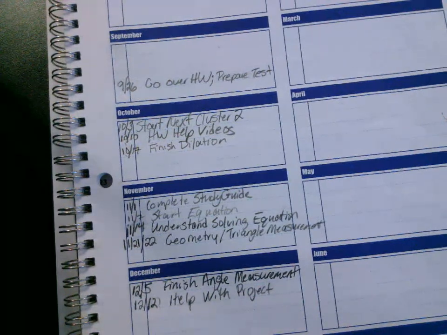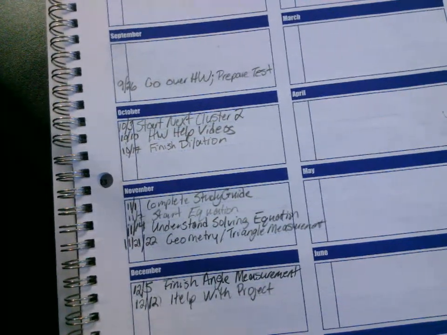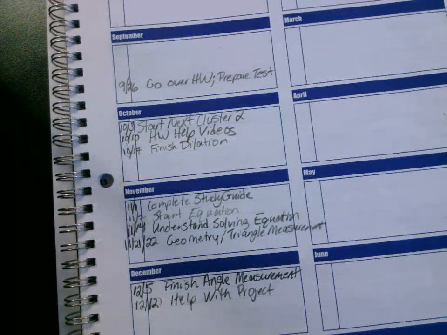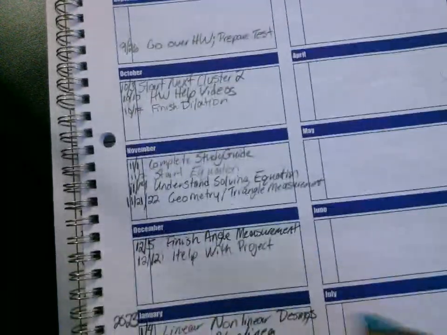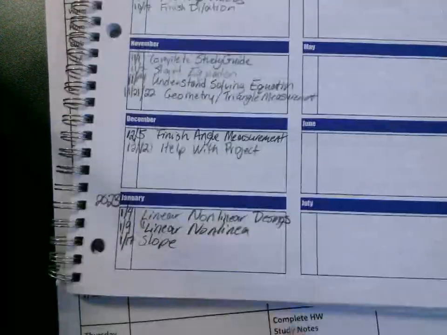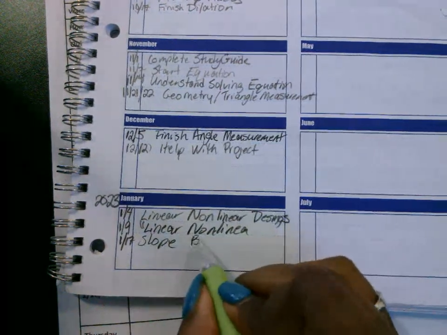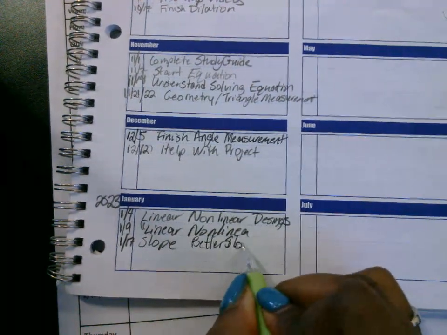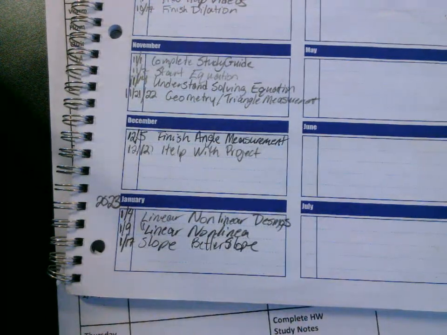The 17th. The goal last week for me was linear, nonlinear, and we did that. We covered that. This week is to make sure that we get a better understanding of slope. You write your goal, Lynn. We didn't do so good with slope, so this week we need more practice with slope.